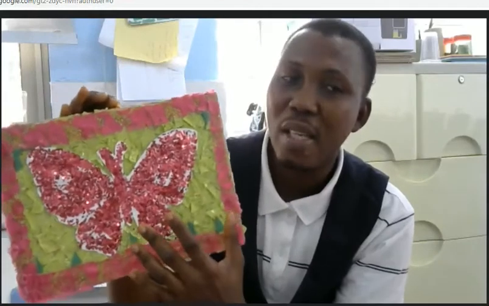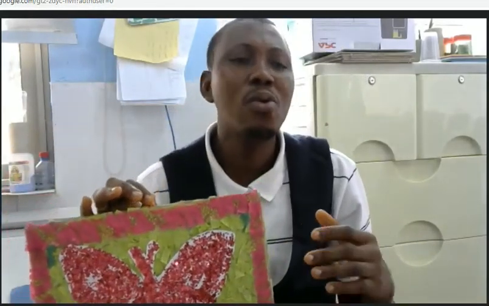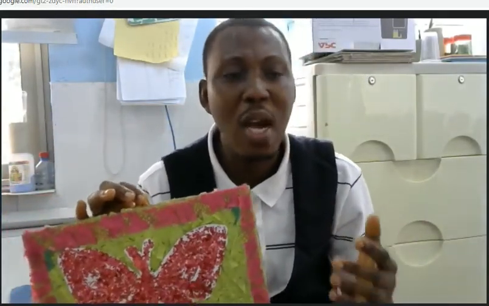arrange it nicely. So parents, I want to tell you that when you go to the seamstress and there are pieces of cloth, don't throw them away. Look for a small box, and keep your stuff in there for the children, so that when they come back from school and they relax for a while, they can play back what they have learned from school.